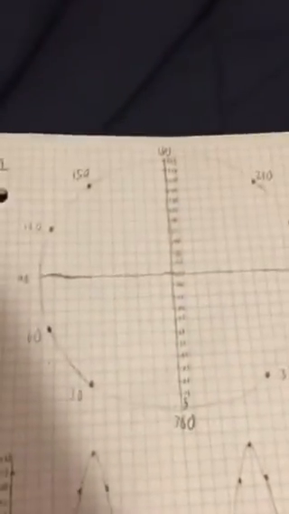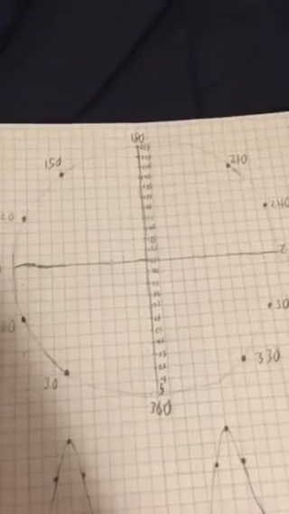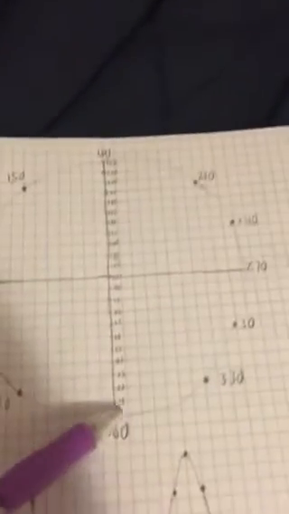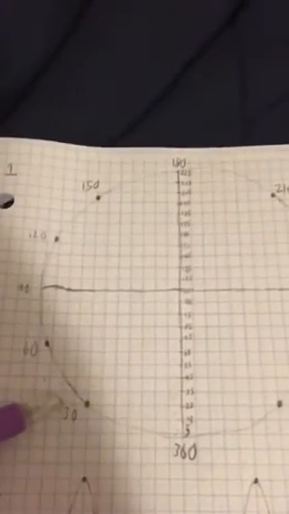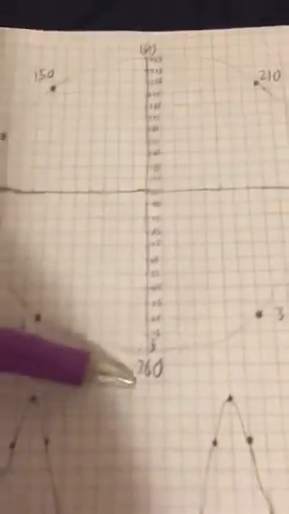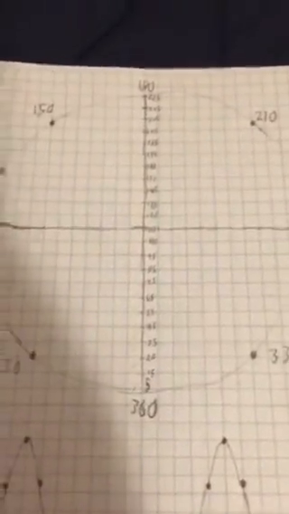This is a scale model of the Ferris wheel itself, and since they say to start at the very bottom, we started right here, and we did it in 30-degree increments. The first 30-degree increment is right there. It goes around 60, 90, all the way around. So that's 360. That's one full, complete turn.